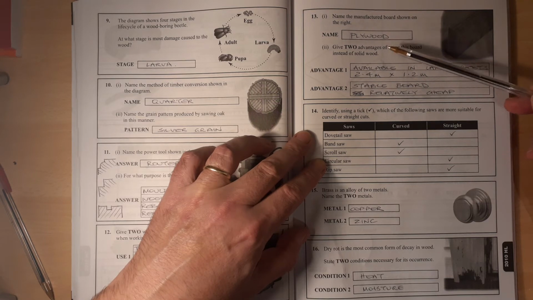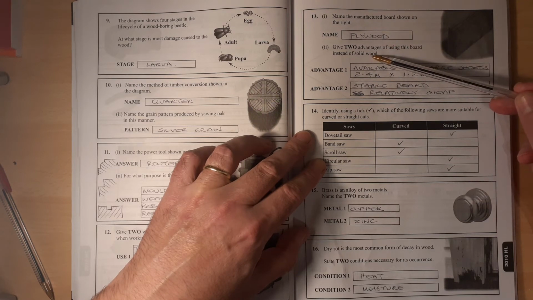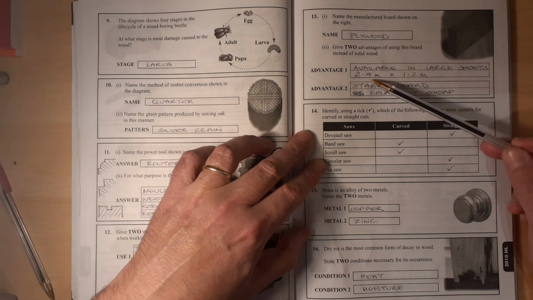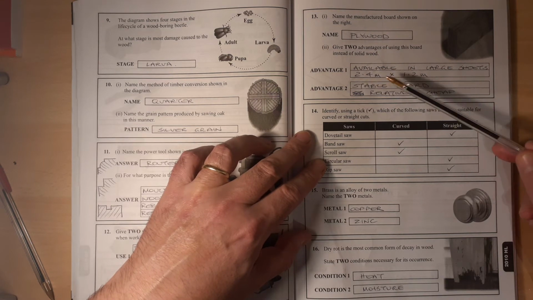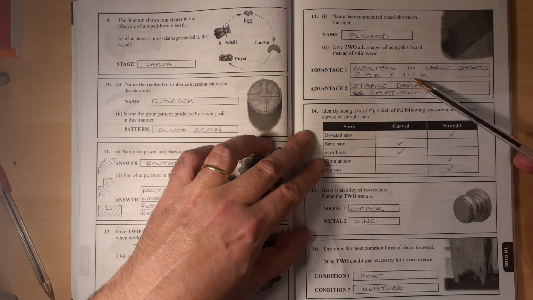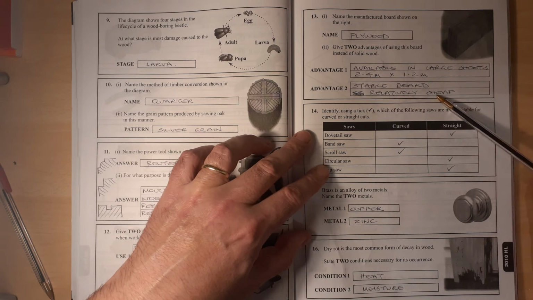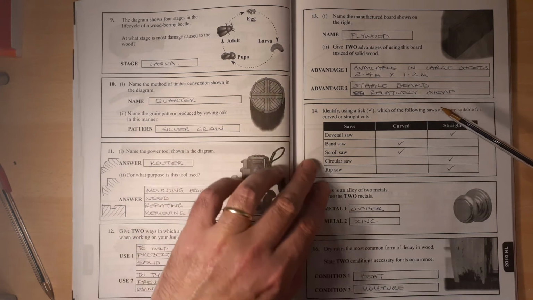Question 13, you're asked to identify the manufactured board on the right hand side. It's plywood. Give 2 advantages of using plywood instead of solid wood. So it's available in very large sheets, which come in 2.4 by 1.2 meter size. It's a stable board, it doesn't shrink or swell very much, and is also relatively cheap compared to solid wood.